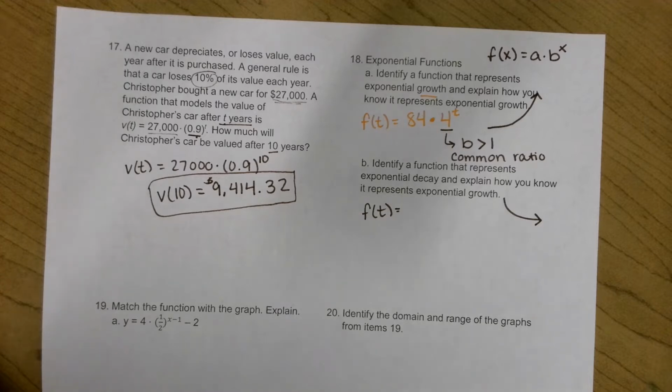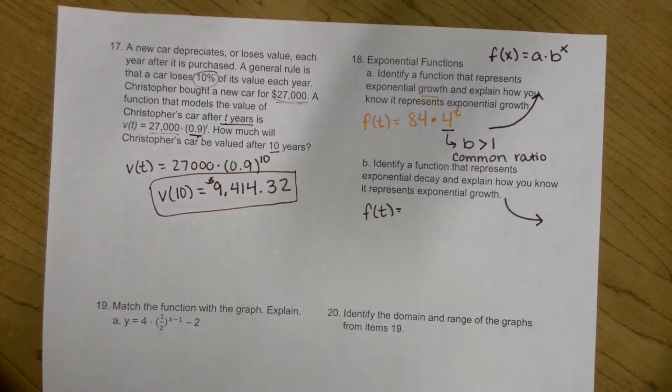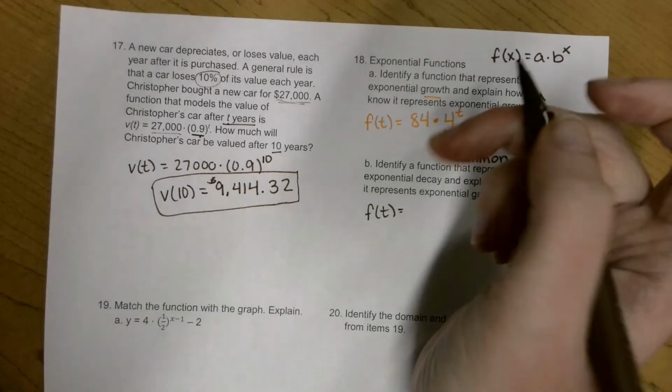In fact, you could have -2. It would grow negatively exponentially, which is weird. It's not really decaying, but it's not really growing. We don't deal with negatives right now. When our growth factor is less than 1 but more than 0, it's a decay factor, not a growth factor. So when our common ratio is between 0 and 1, it's decay.